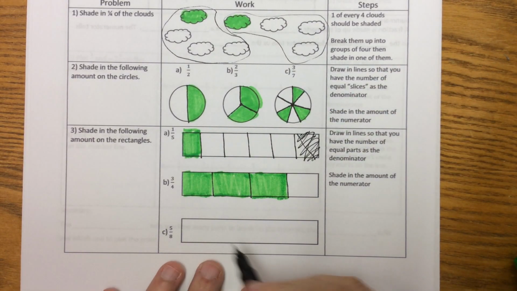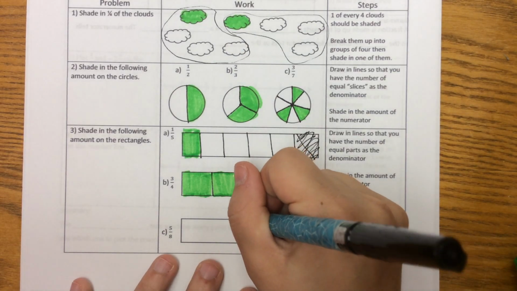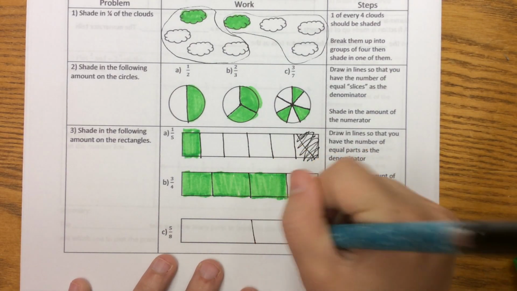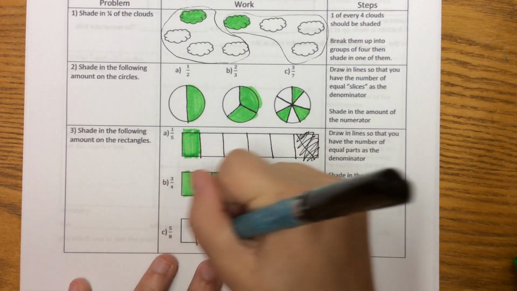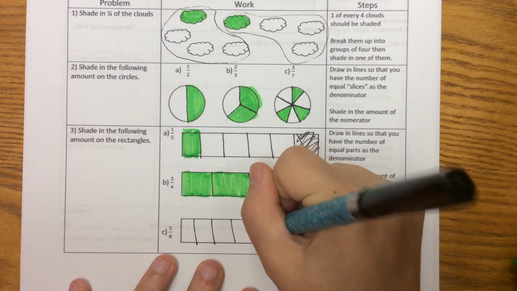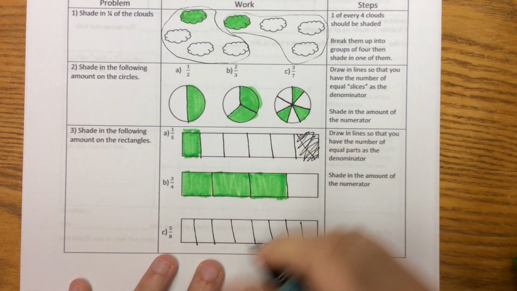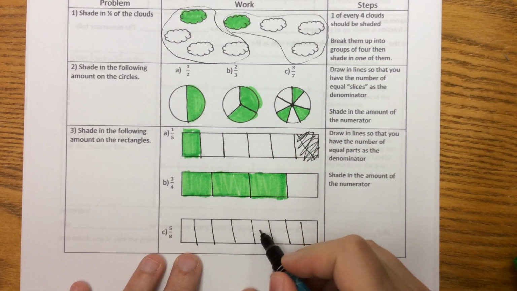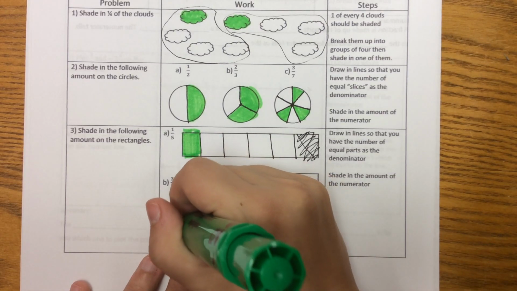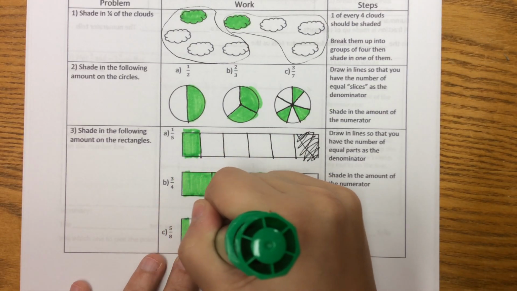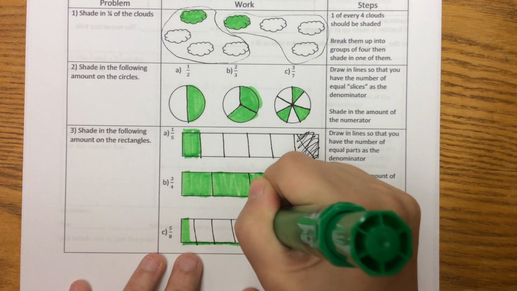Last one is 5/8. So again, since it's even, I can break it in the middle, and then just keep breaking them in half. So half and half, so that's 4. Break those in half. I should get 8. 1, 2, 3, 4, 5, 6, 7, 8. And I need 5 of those shaded in. So there's 1, 2, 3, 4, 5.